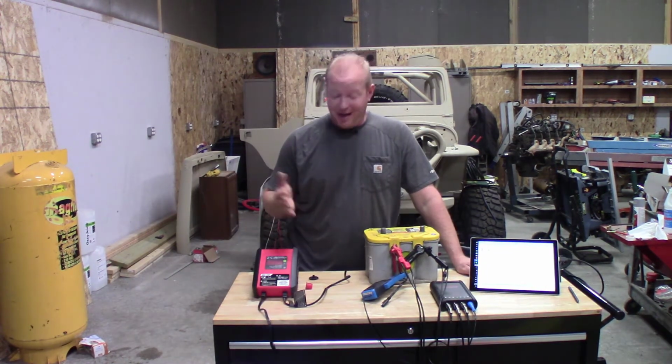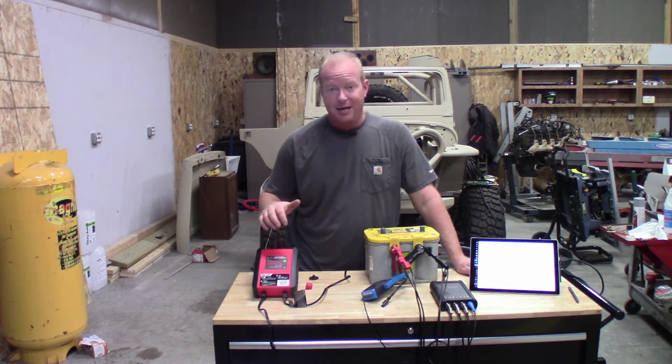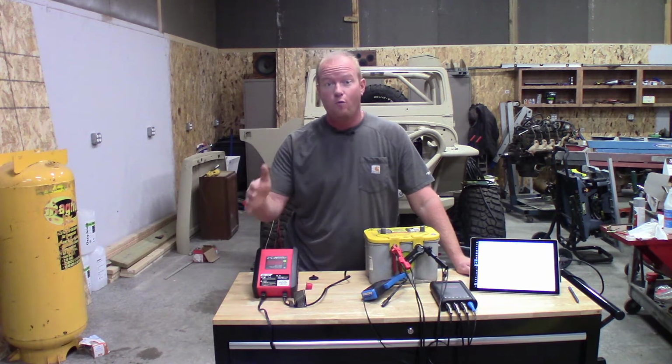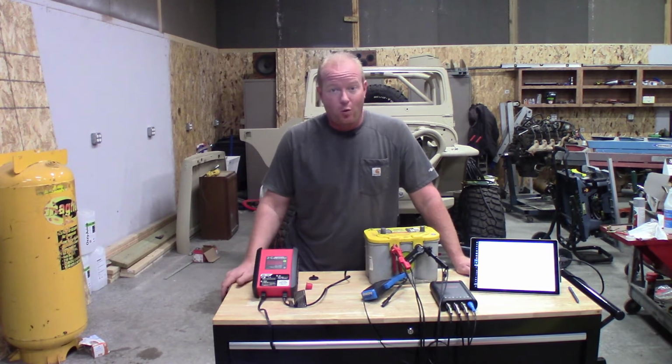I don't have a whole lot of confidence in this charger because this is a battery maintainer and it's rated at 6 amps 12 volts. So as soon as we go over 6 amps, we're going to go right past that option.